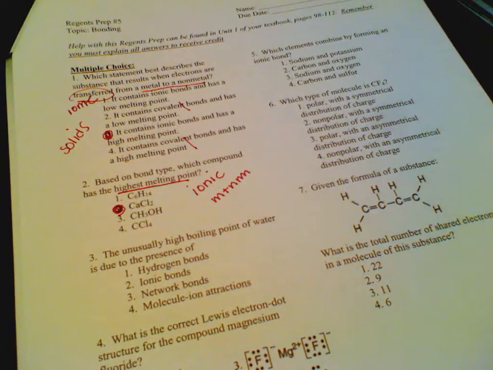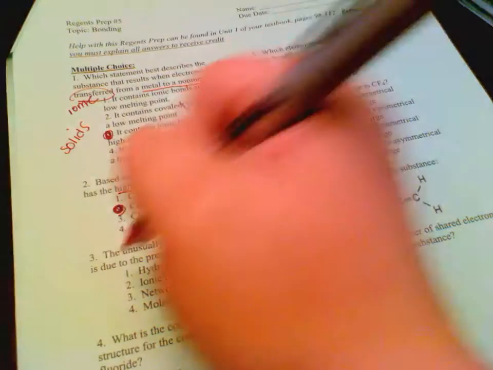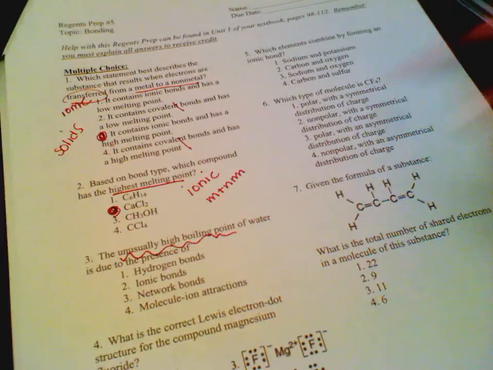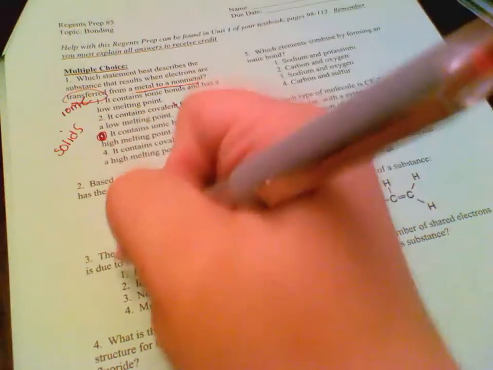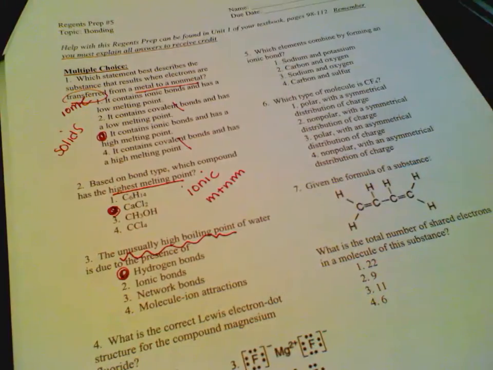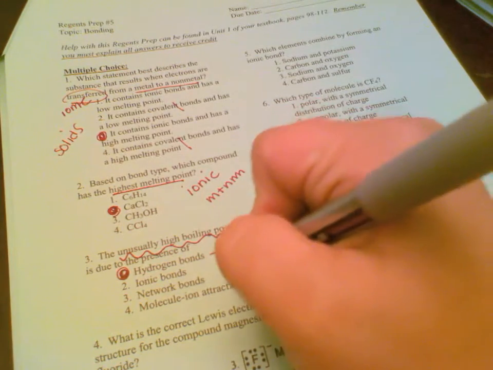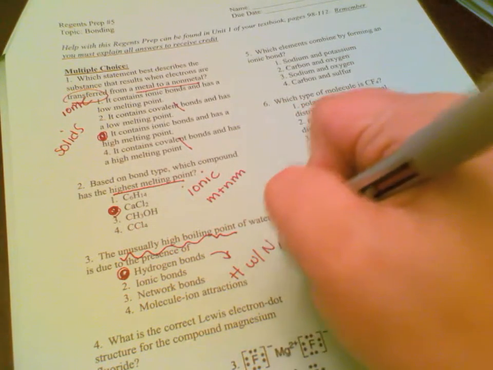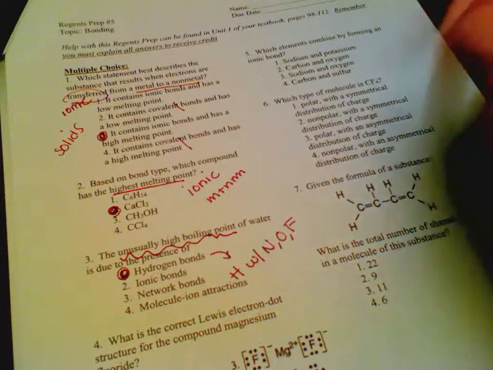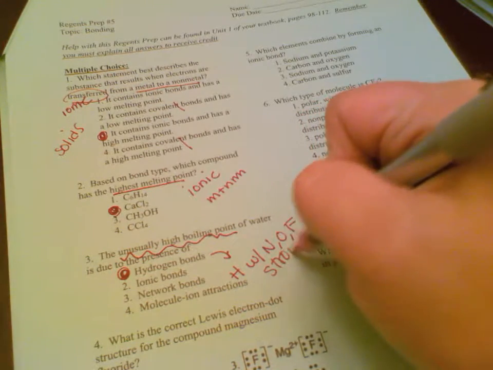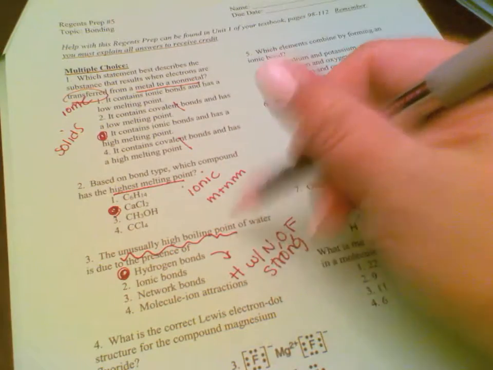3, the unusually high boiling point of water is due to the presence of, anytime you see this phrase, unusually high boiling point of water, you can always guarantee that that comes because of its hydrogen bonds. Remember, hydrogen bonds are when H is with N, O, or F. Those are really strong forces, so that gives it the high boiling point of water.